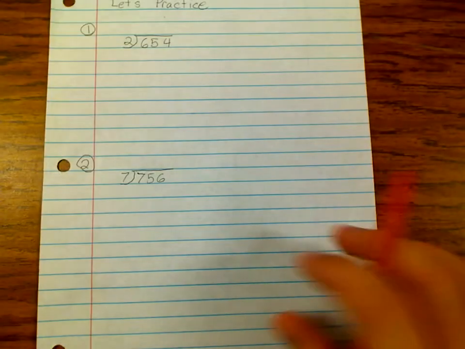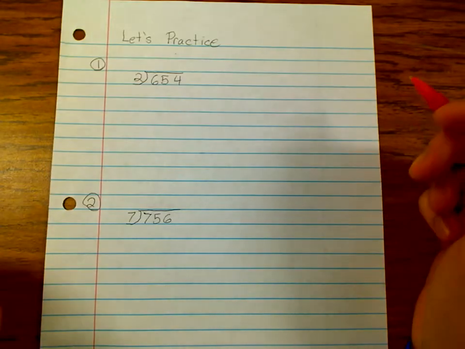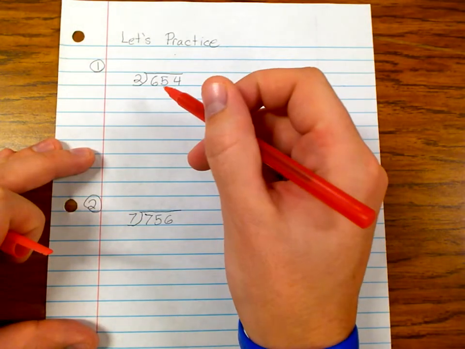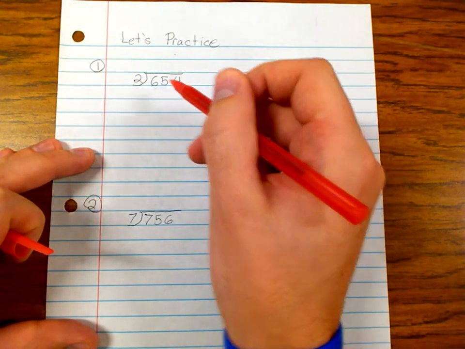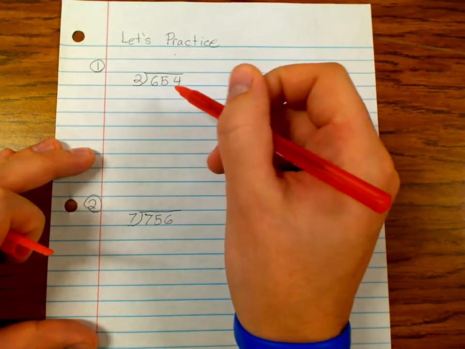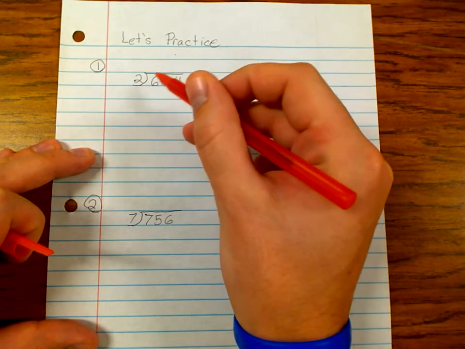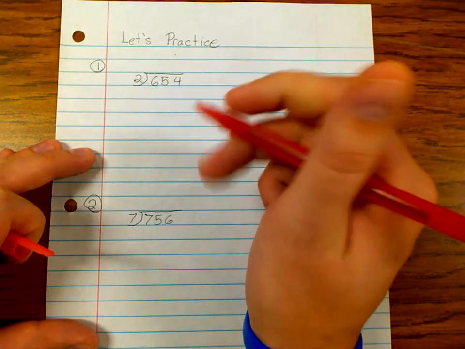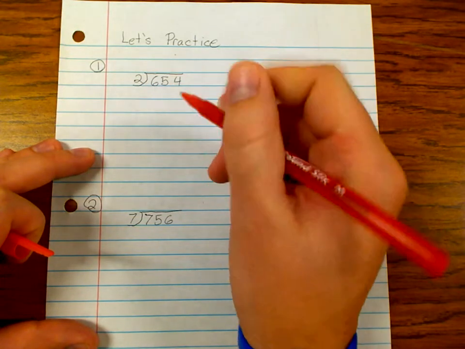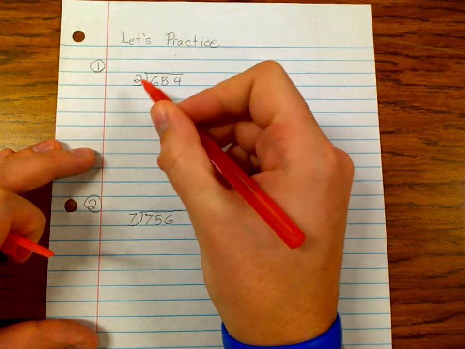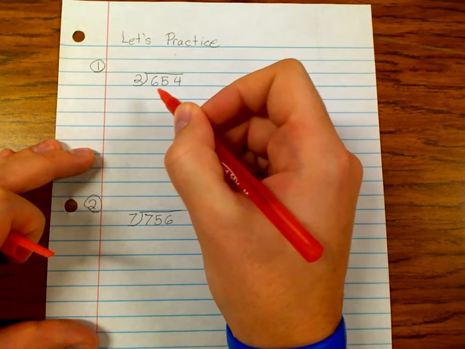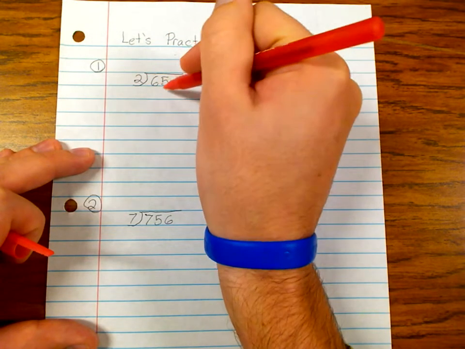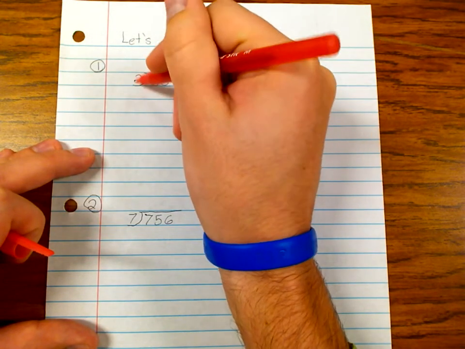So, practice time. Get out your whiteboards, ladies and gentlemen, and let's practice. In number 1, I have 654 as my dividend, and my divisor is 2. So, in other words, I'm trying to see how many times 654 can be broken up by 2 into even places. Now, my first step is to see how many times 2 can go into the very first place value. Again, I'm seeing how many times 6 can be divided by 2.